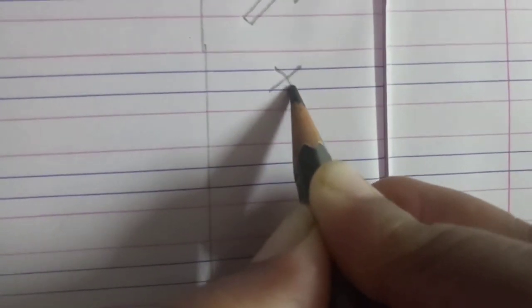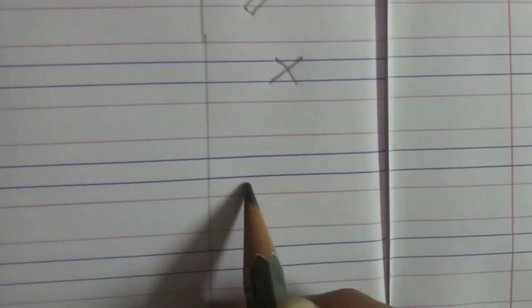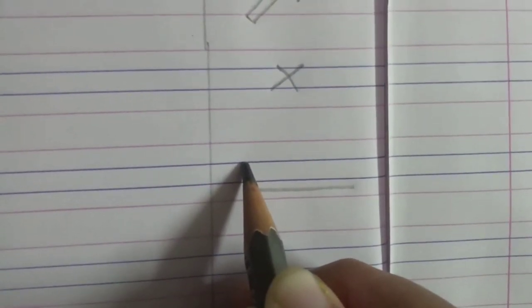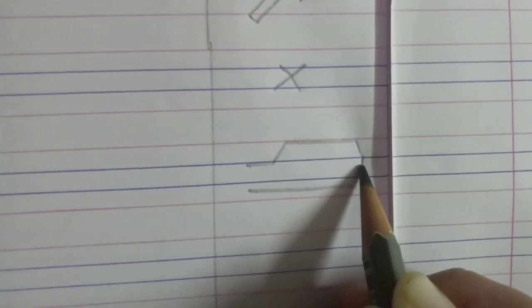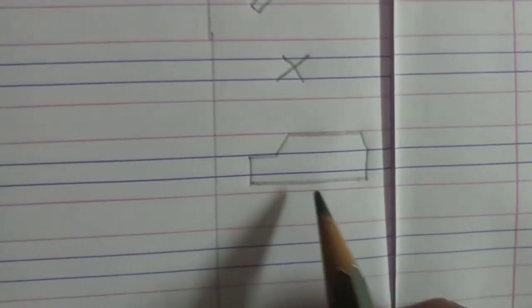The next image, make a sleeping line. Then one more small sleeping line, slanting line, sleeping line, slanting line, and a straight line, and join the below sleeping line and make a standing line over here.